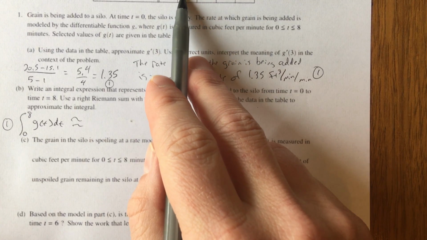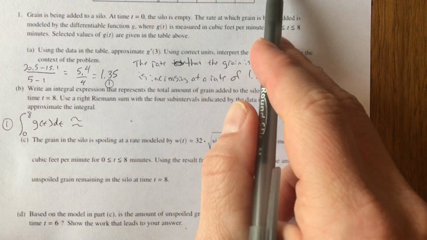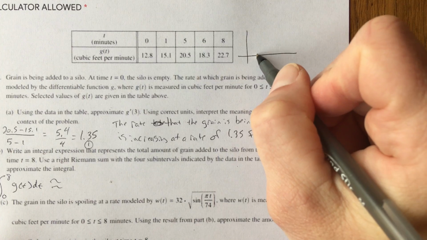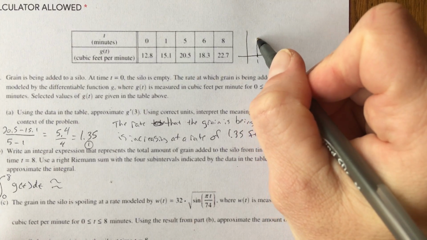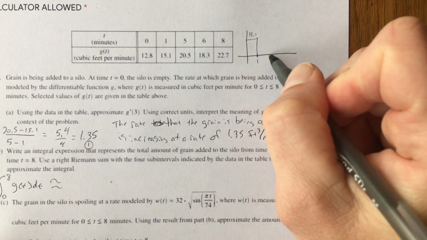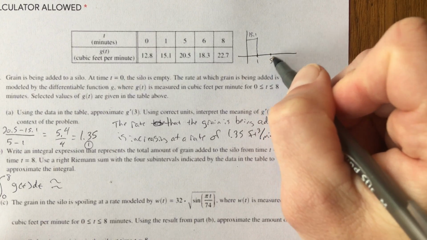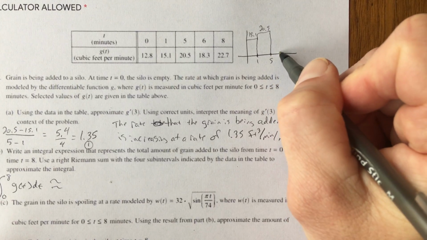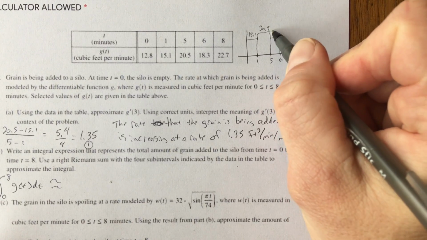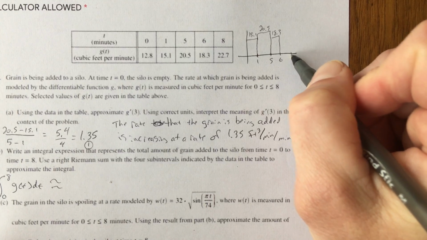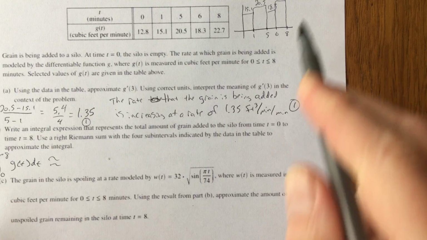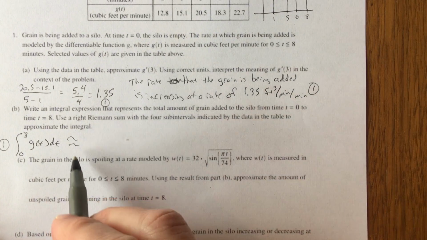Now, if you needed to see this, by all means, you could draw a picture and say, all right, from 0 to 1, we're going to use the 1 side. So we're going to use 15.1 here. From 1 to 5, we're going to use the 5 side, and that's 20.5. From 5 to 6, we'll use the 6. And from 6 to 8, we're going to use the 8. It just helps you visualize it a little better, but you want to write out here what it is that you're multiplying.